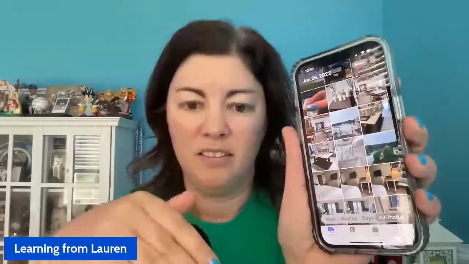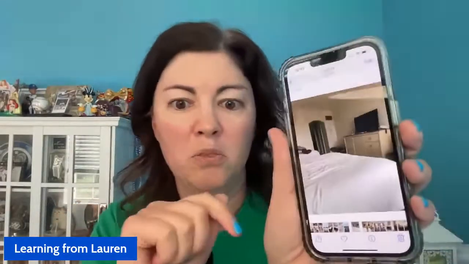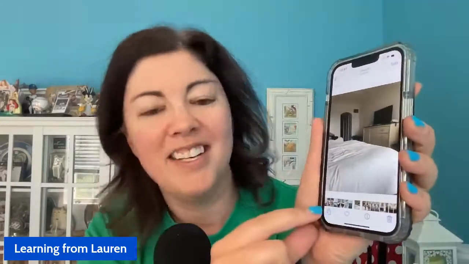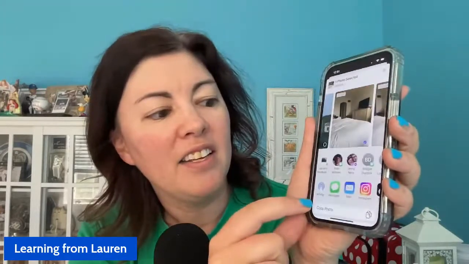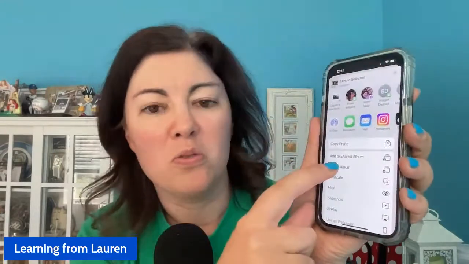So if I am just in my library, I'm just trying to pick a location where it's all travel stuff. Like this is from when I was at Universal. So this is just my regular library of pictures. If I click on one of them in here, there's something down here where you can click on it and you can go to add to an album here. So then I can go in and add it to whatever album I need it to in this Universal hotel.